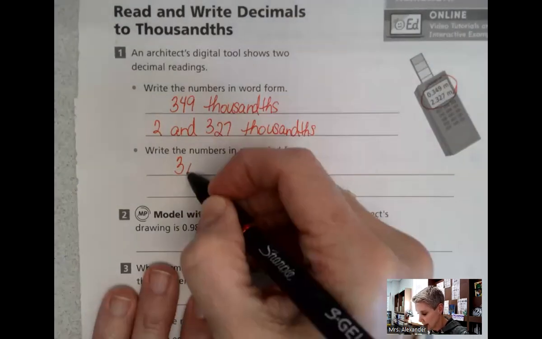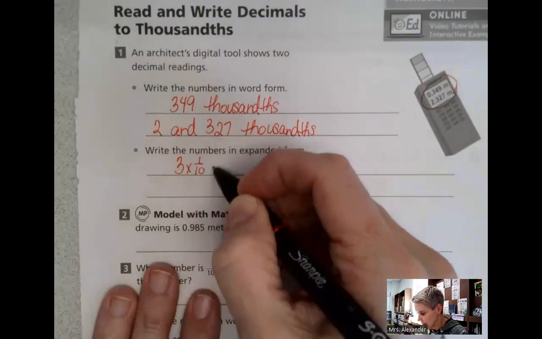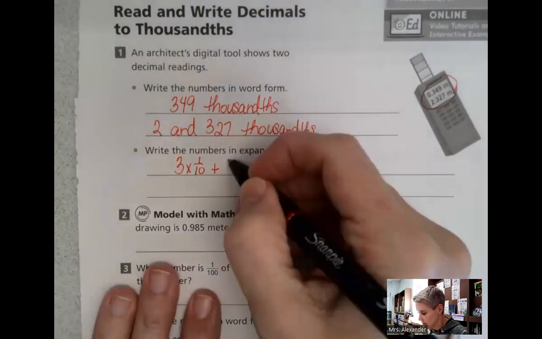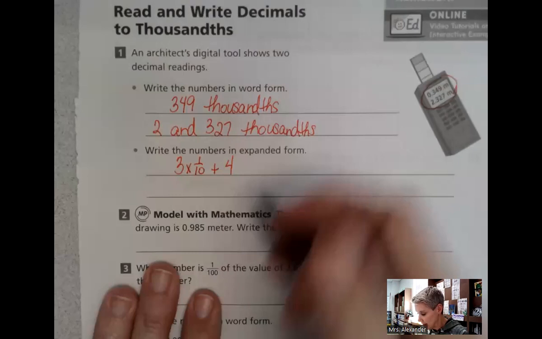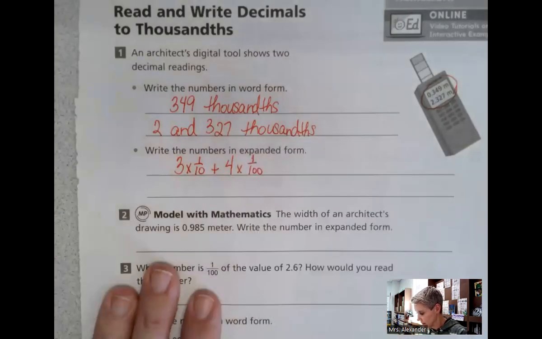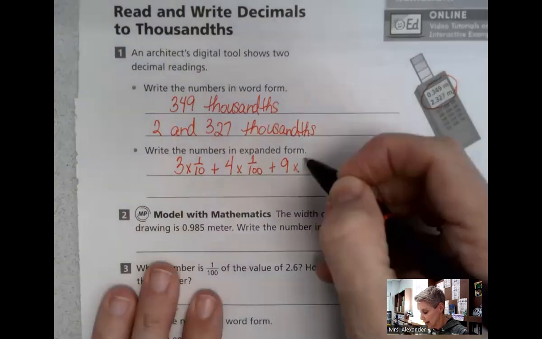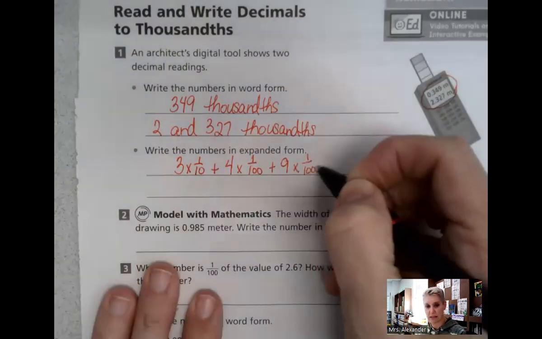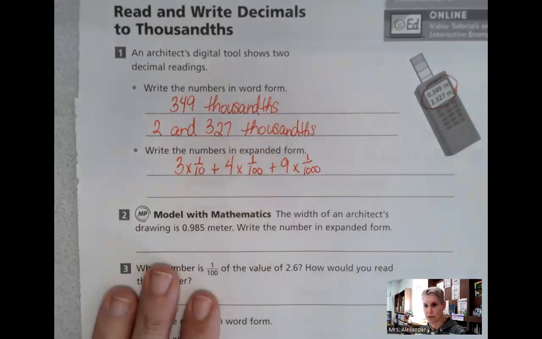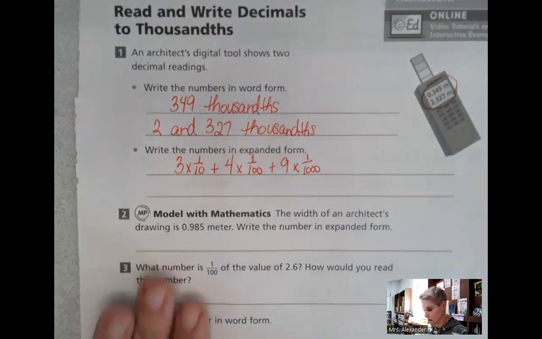So we say 3 times 1/10 plus. We have the next digit of 4, and that is in the hundredths place. And our last digit is a 9. We multiply that by the thousandths because it's in the thousandths place, and that would equal our 349 thousandths.